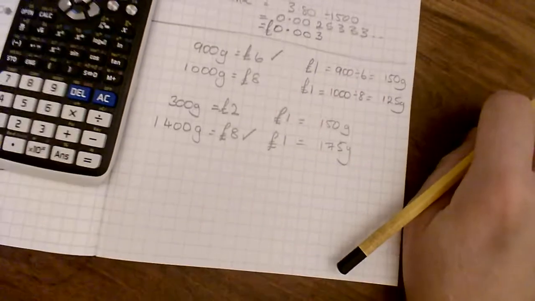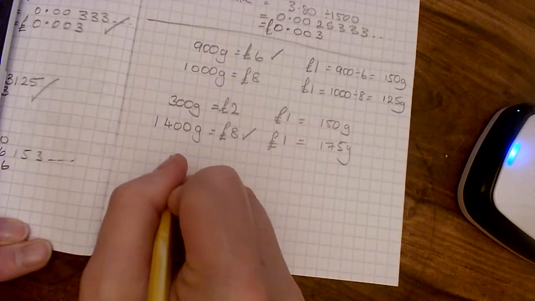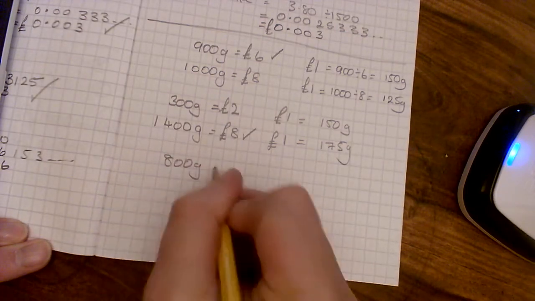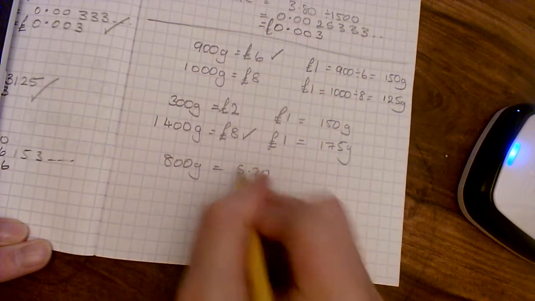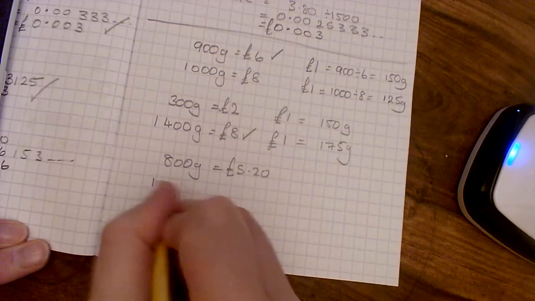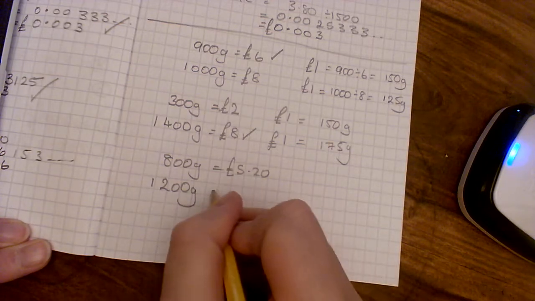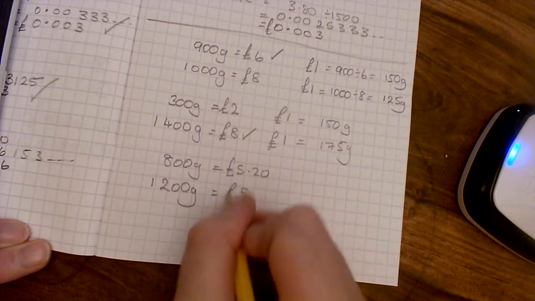Next question. Going down, whoops, move the calculator rather than moving the screen. I've got next one, 800 grams is £5.20, and I've got 1.2 kilograms, and 1.2 kilograms is 1,200 grams is £5.